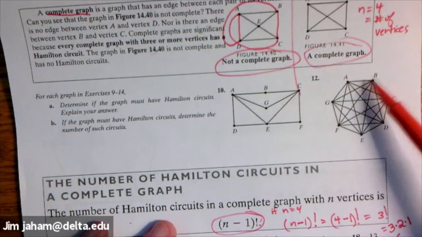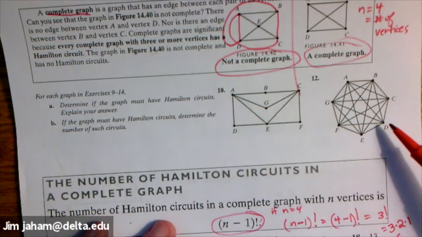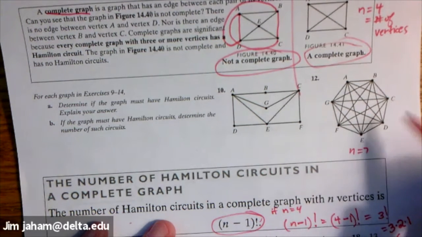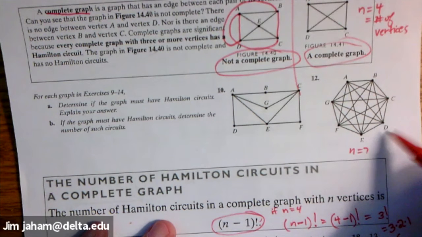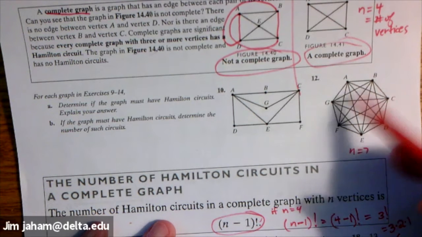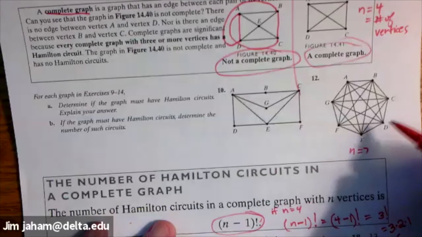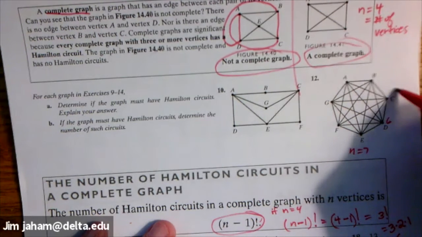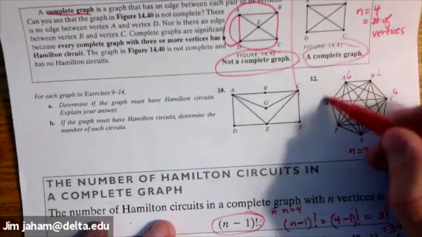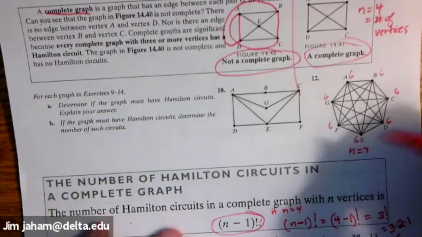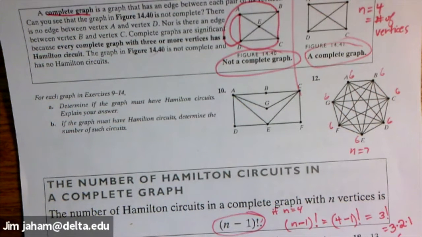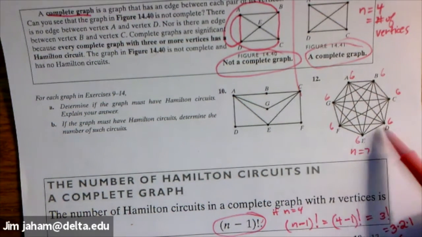Whereas this one, 1, 2, 3, 4, 5, 6, 7, there are 7 different vertices. And there are no loops, so D doesn't come back to D, but D goes to all other vertices. So if you just do the degree, 1, 2, 3, 4, 5, 6, you'll find that the degree of every vertex is 6. And there's not multiple edges going to the same edge. For example, there is no 2 edges that go from E to D. There's just 1.